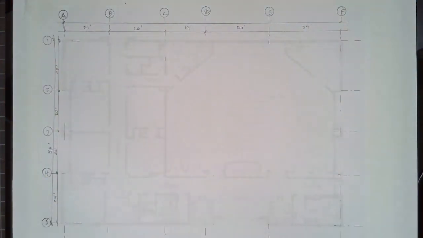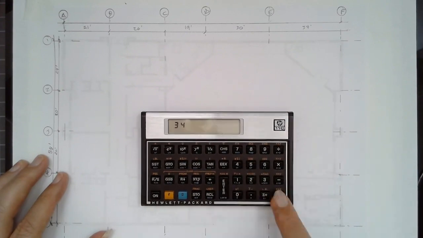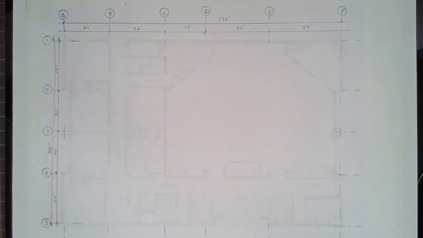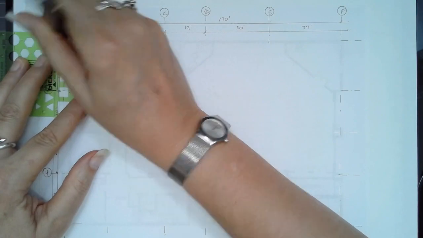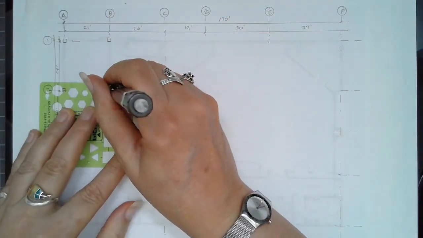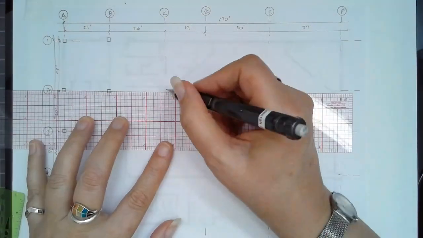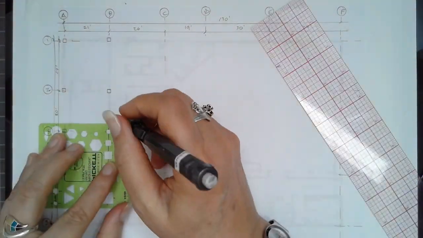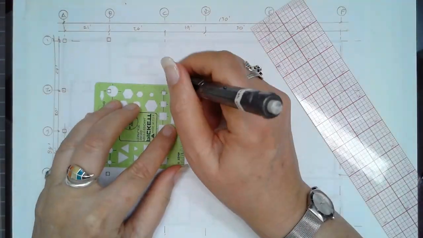Really should be a little bit more space between those dimensions and the column heads, but I wasn't sure how that would fit on the page. I kind of ran out of space. Now I'm installing columns on here. I'm just using squares to represent those columns, making sure I align these properly horizontally.